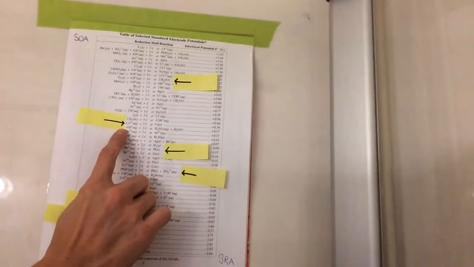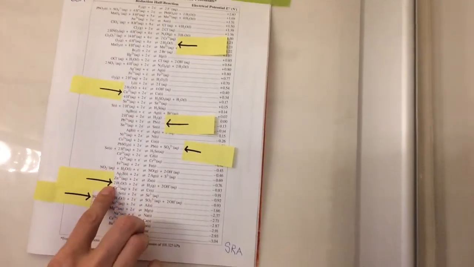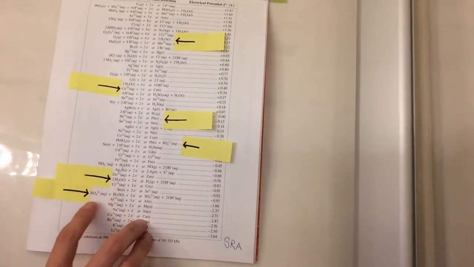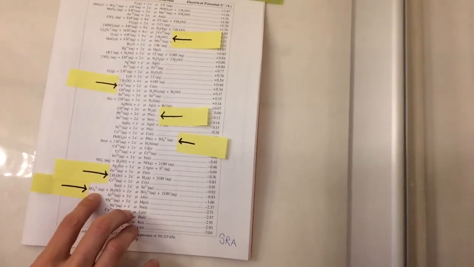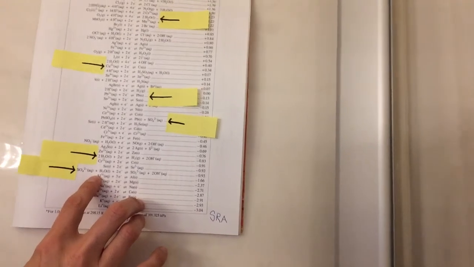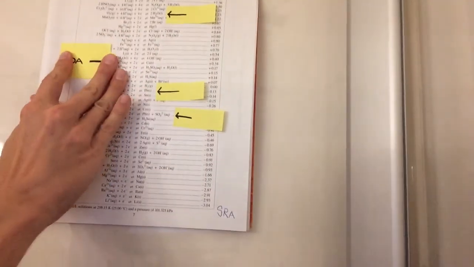So we found our copper ion as our strongest oxidizing agent. Here we also have water acting as an oxidizing agent, and SO4 2- and H2O are acting as oxidizing agents. So we've chosen all of our oxidizing agents. However, our copper is the one that comes first. It is our strongest oxidizing agent.